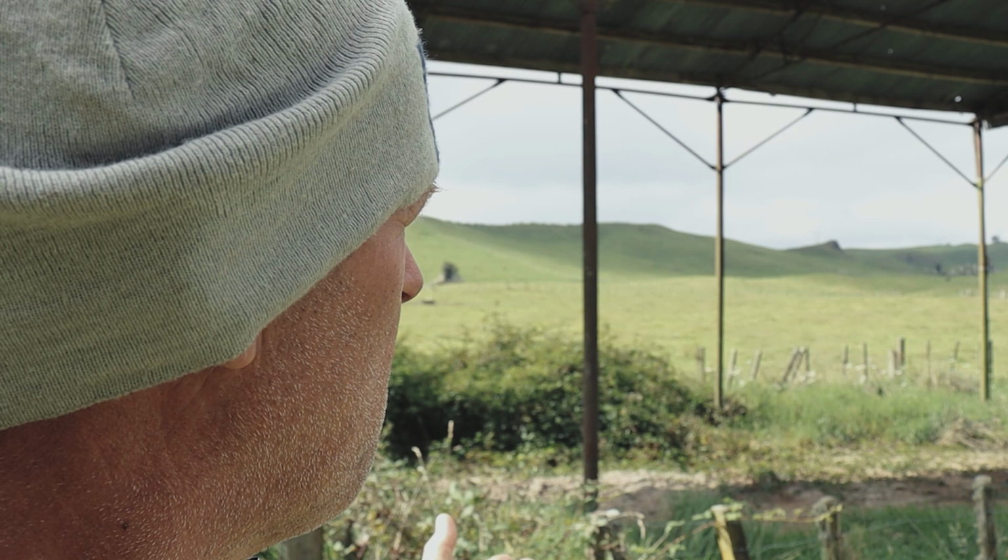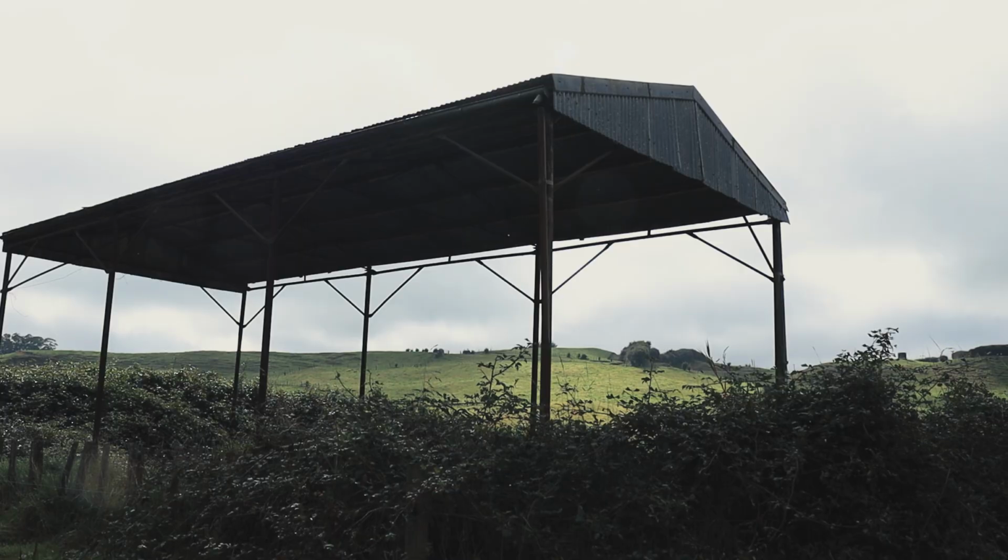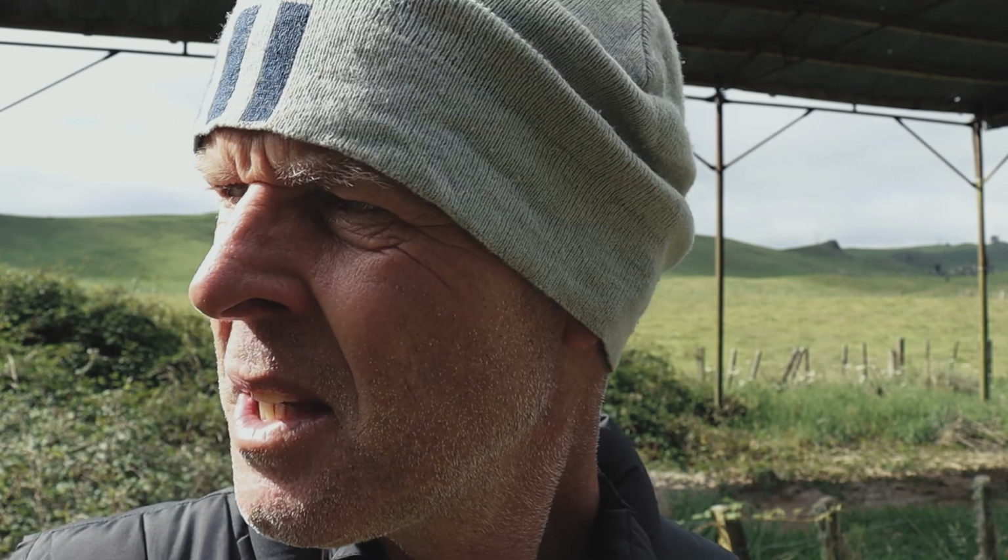There's a lot of these old, what I'm thinking are old feed sheds that are on these properties, these farms here, and I find them quite interesting. But anyway, I thought I'd come in and try and explore this image and try and make something of a picture here, and use it as an example as to how I actually go about the process of making a photograph.